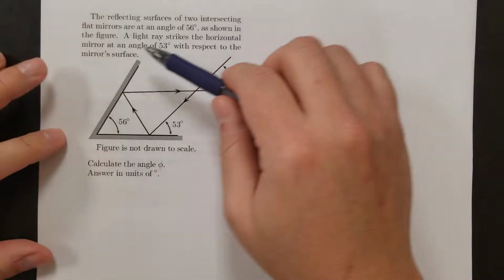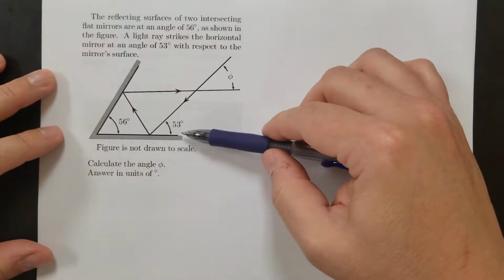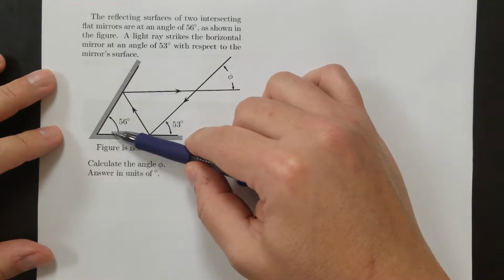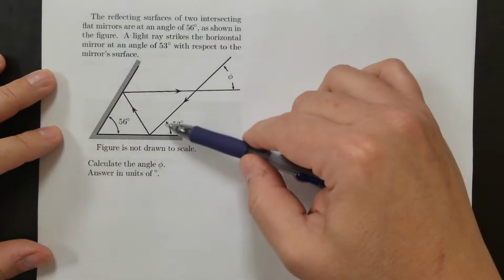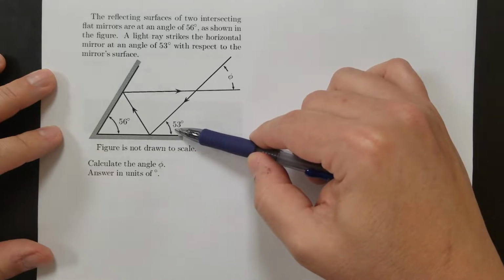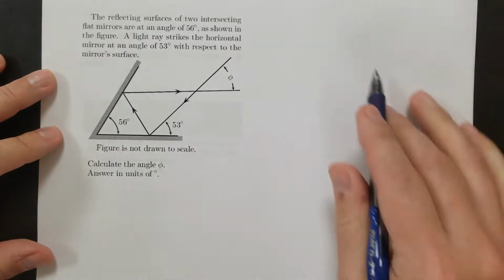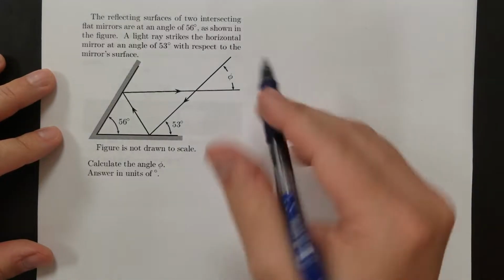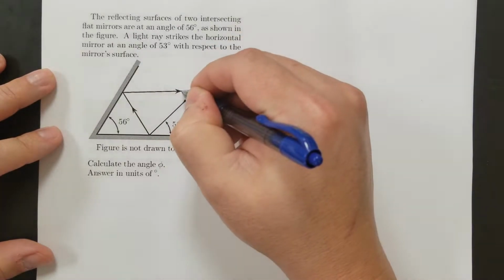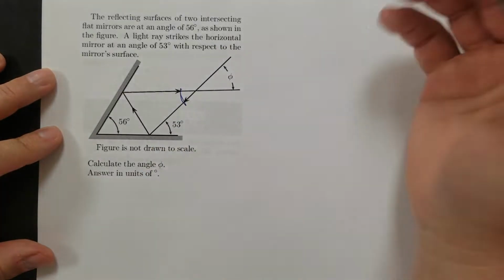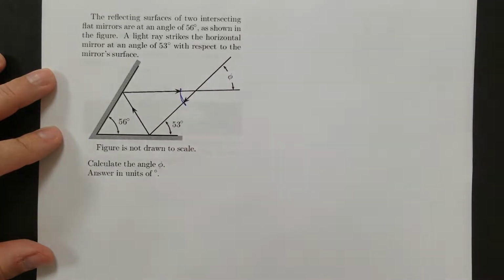In this problem, we have two reflecting surfaces that are at a 56-degree angle, and the light ray strikes the horizontal surface at 53 degrees. And you want to solve for this angle between these two. So if we could figure out what this angle is, I'm sure that's a law. I don't know what it is. That's a geometry law, right?